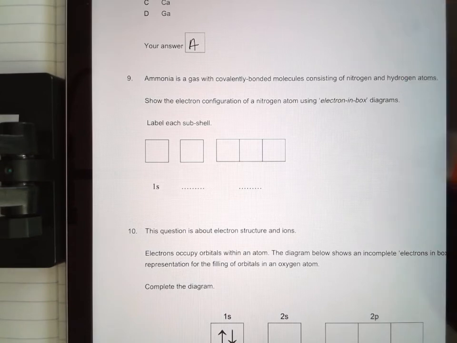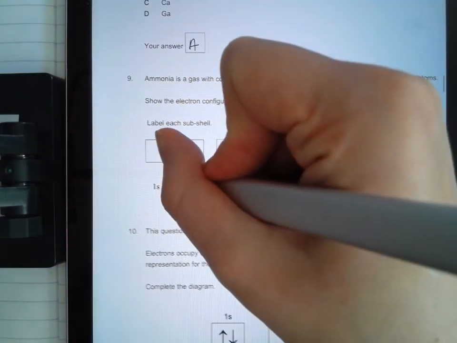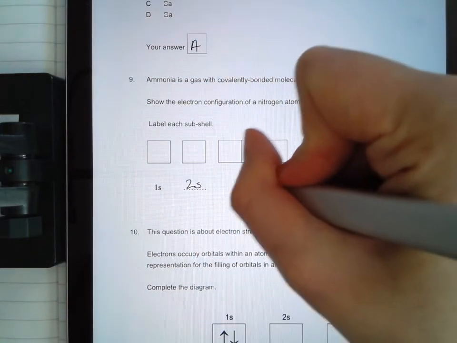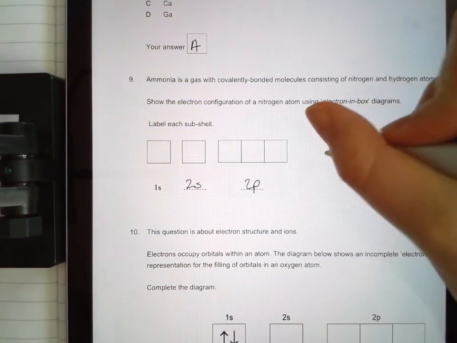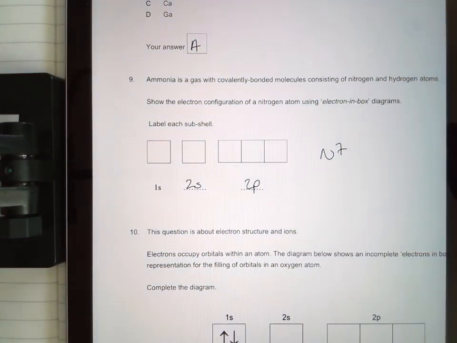Next one is electron box. You're asked to label the subshells. You've got 1s, you've got 2s, you've got 2p. You're doing this for nitrogen. Nitrogen has 7 electrons. You need to show that you're using opposite spins, and you need to start with the lowest energy and fill singly before you're filling in pairs.